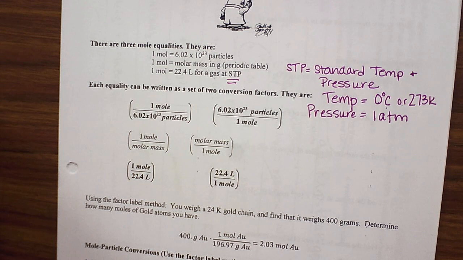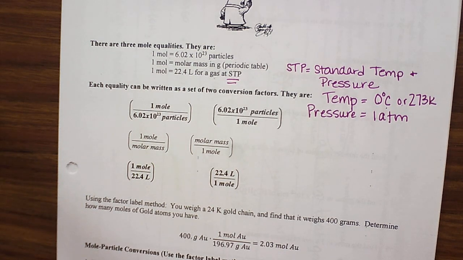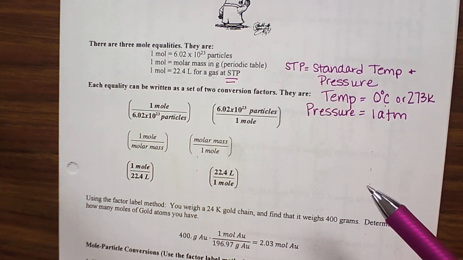We have an entire chapter on gases where we change the temperature and pressure. And that changes the volume and it changes the number of moles that we can hold and everything else. But for right now, we're always at STP, okay? And 22.4 liters of gas, only gas, not liquids or solids, is equal to 1 mole, okay? So that's the conversion. Got it?